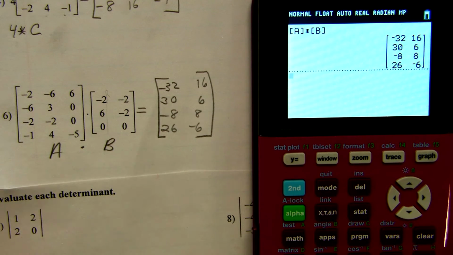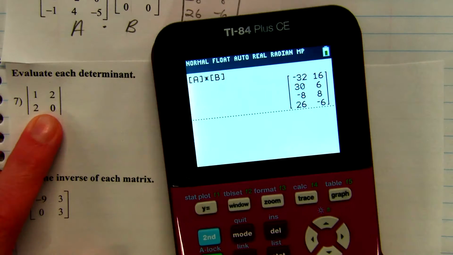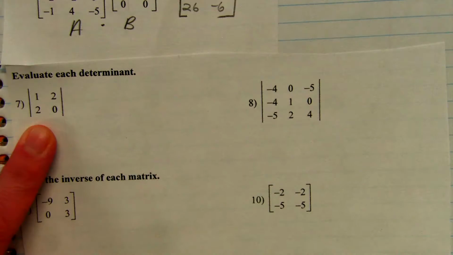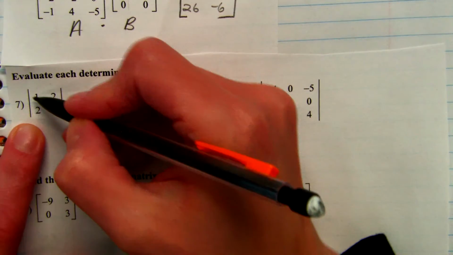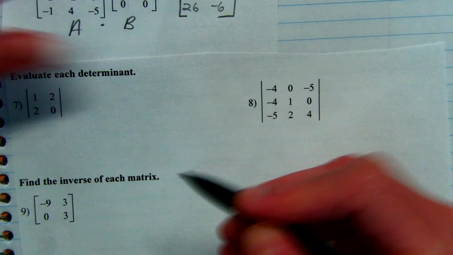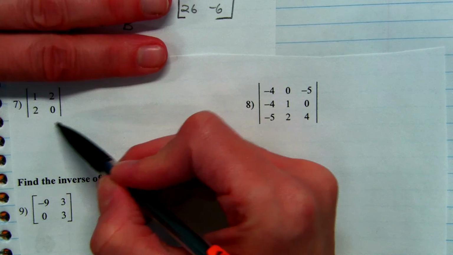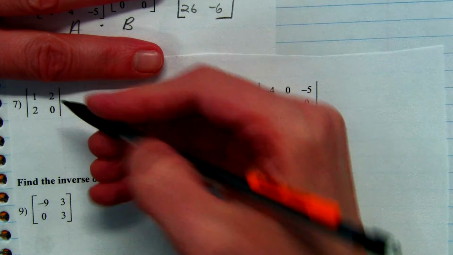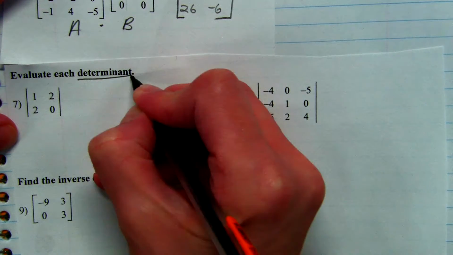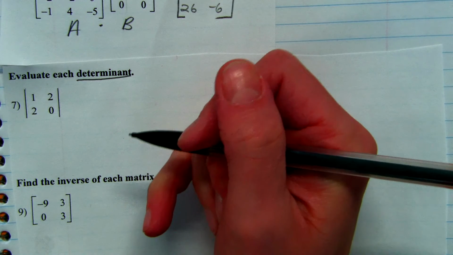Okay, so determinants are a little bit different. So let's go down here and look at the determinant. So notice I just have these bars here. Even if the directions were not there, having the bars instead of the brackets means determinant. So just reviewing that notation.